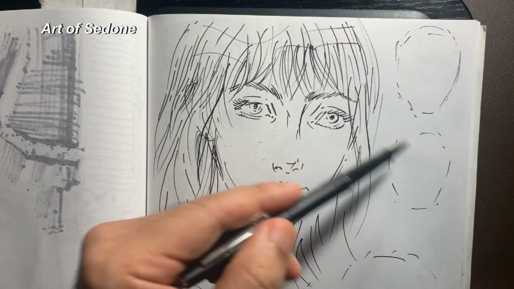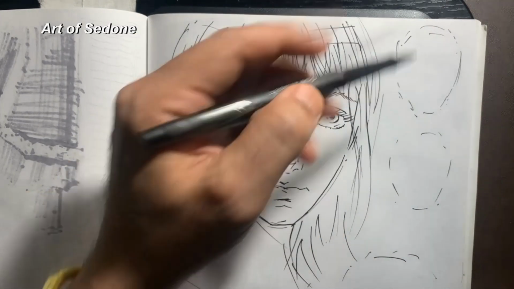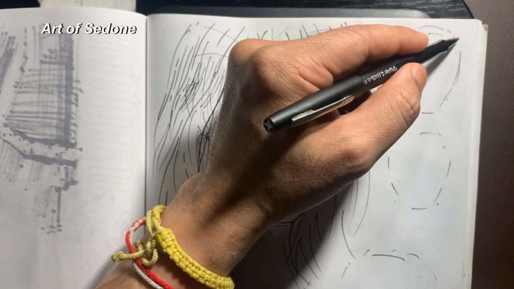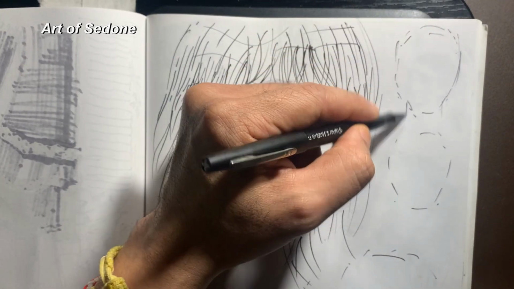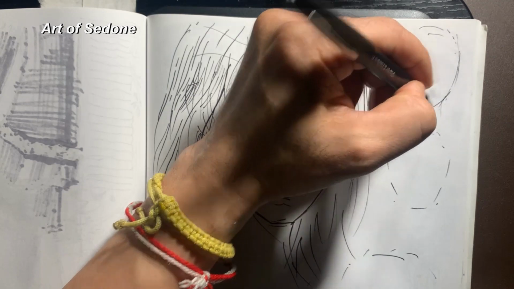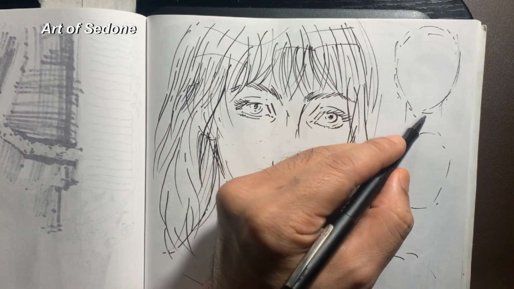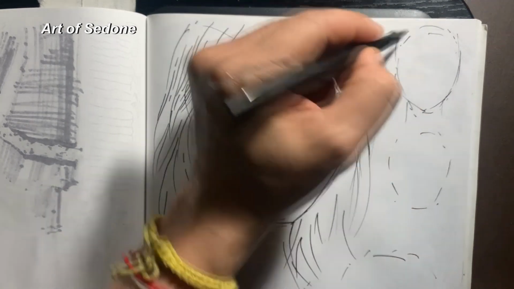And I'm just going to be loose about it because I'm not using a whole lot of construction lines. So I'm going to be pretty loose about the outline.